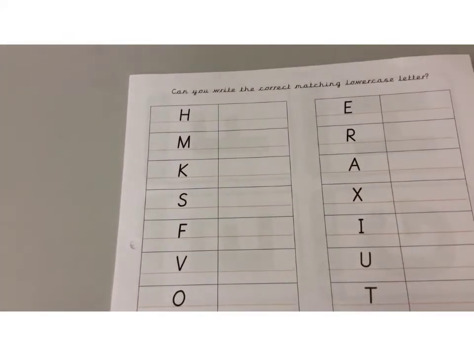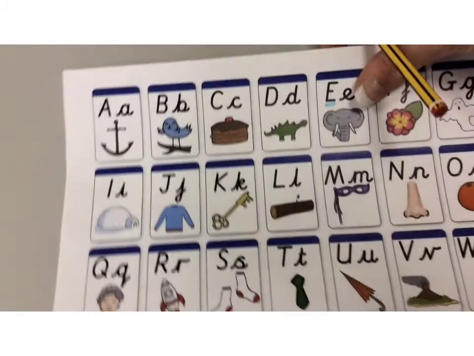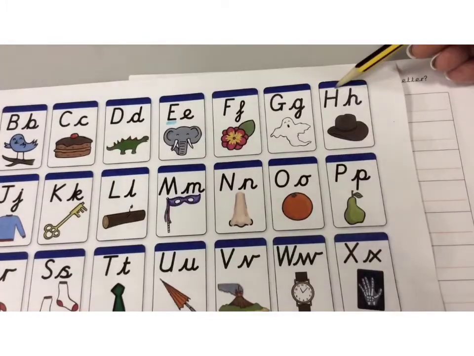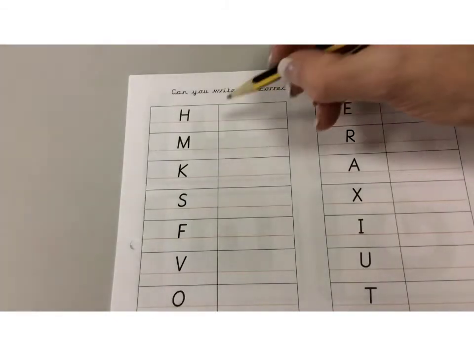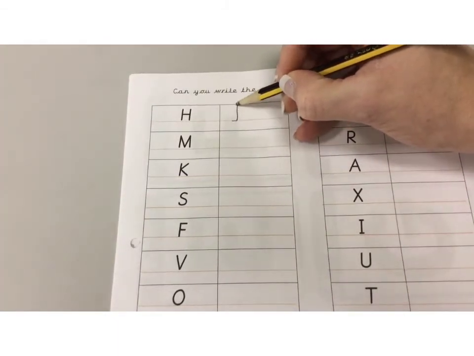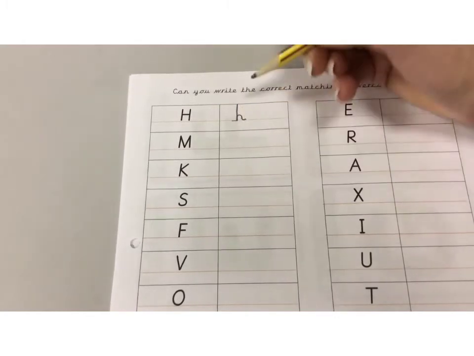If you feel more comfortable, you can start this one first. So I can find the capital. I can see it on my chart here. I need to write the lowercase one, but I'm good at cursive writing. We've practiced a lot. Start on the line, go along a little bit, reach for the sky, down the horse to his hoof and over his back.